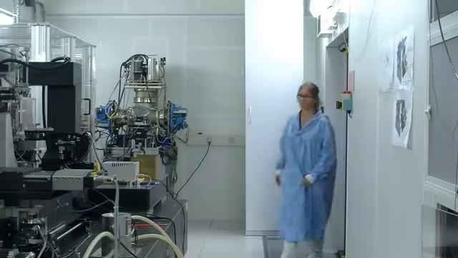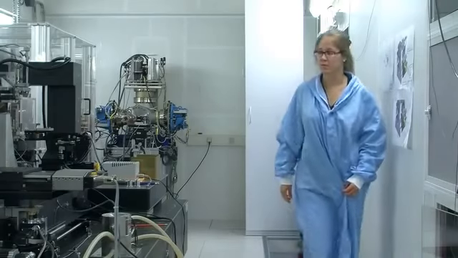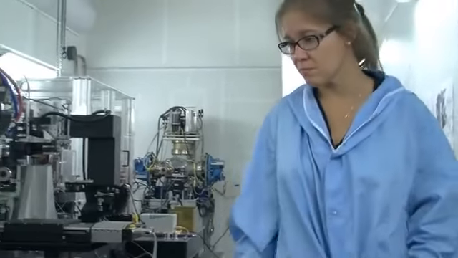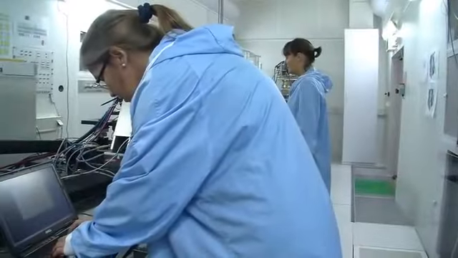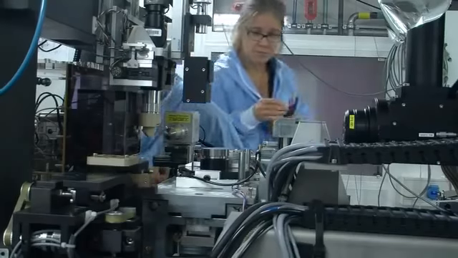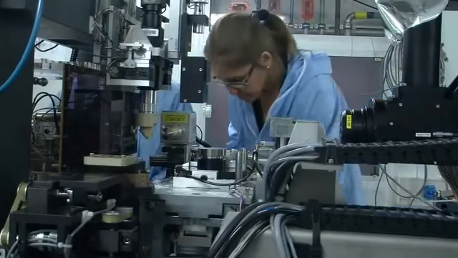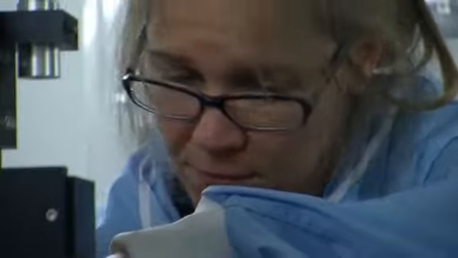The principle behind the technique is basically the X-ray absorption. So we collect the light as a secondary process of the X-ray absorption, and we analyze it by energy. Like this, we are able to determine which elements are in the sample.